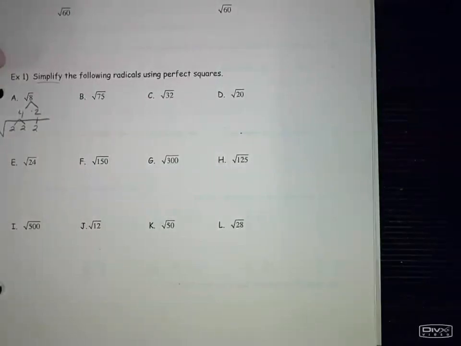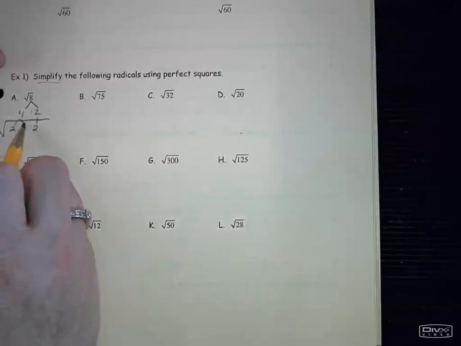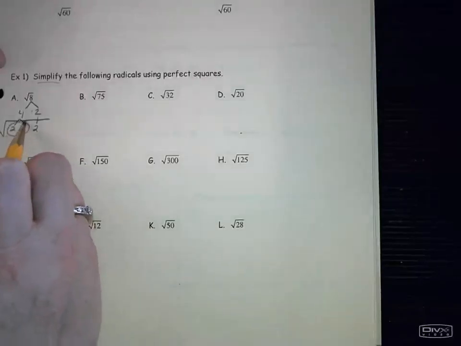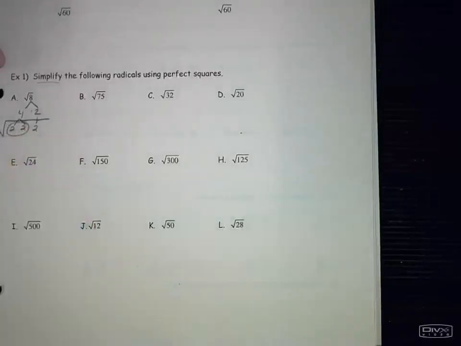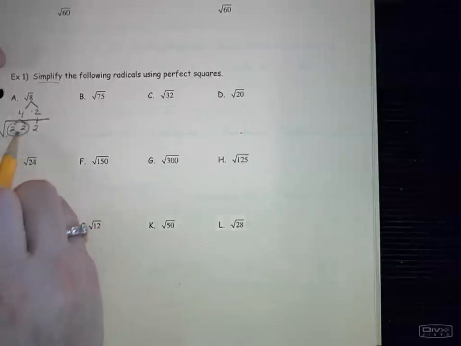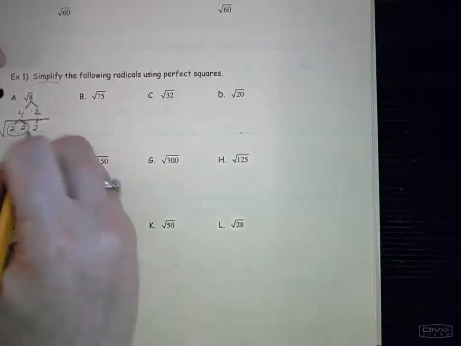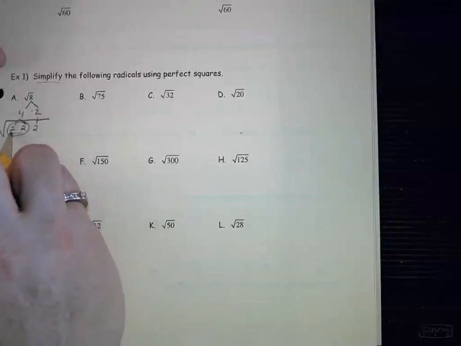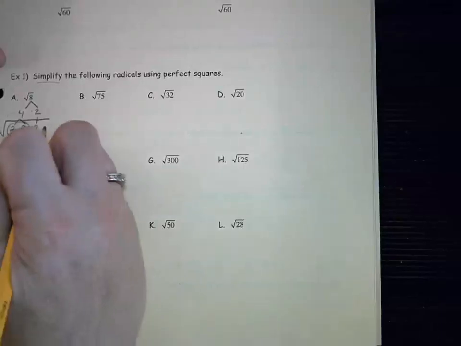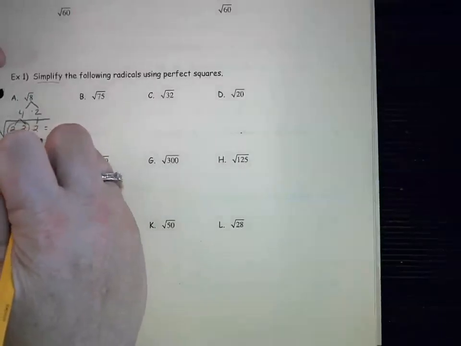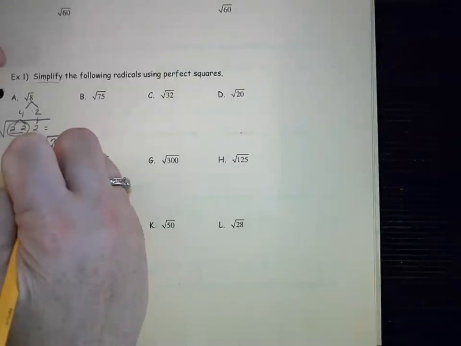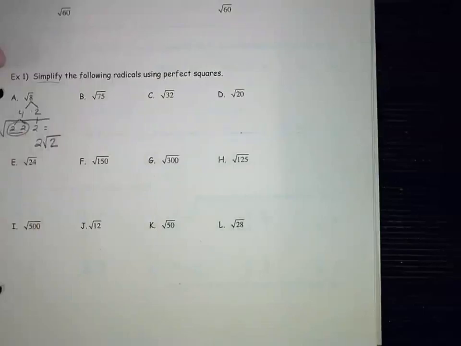And square root means what number times itself. Since we have a pair right there, we can take the square root of that. This is actually a 4. Square root of 4 is 2. Or that pair comes outside and you end up with 2 and then the square root of 2.